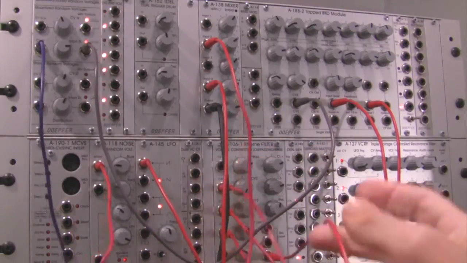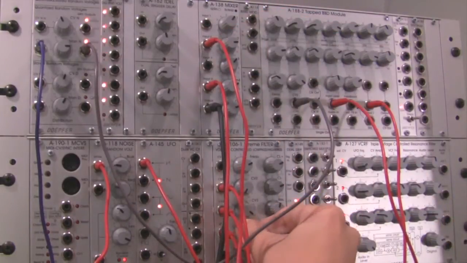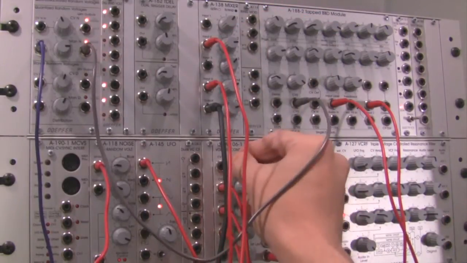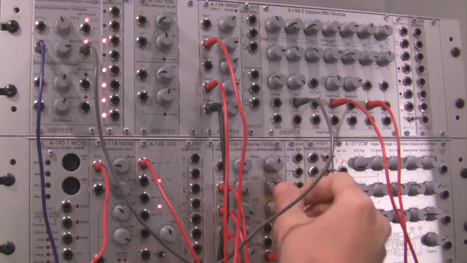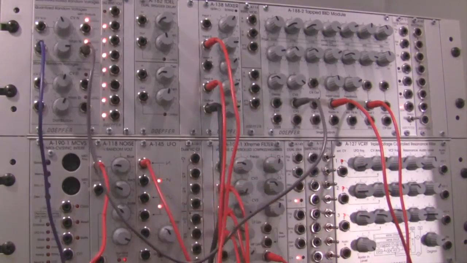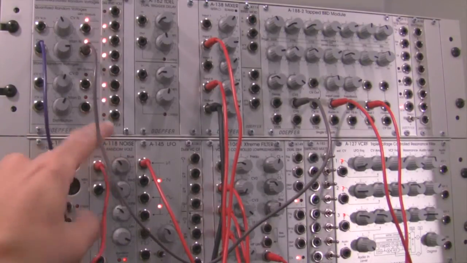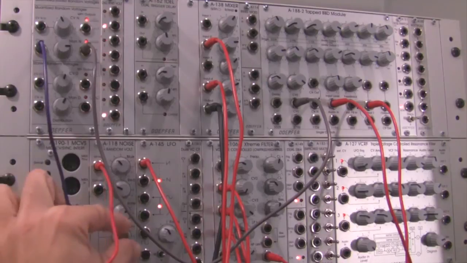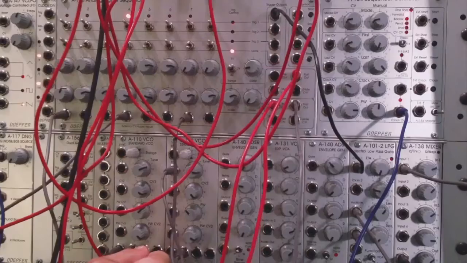So that's actually our noise being output up here. I can change, well, my noise content's not going to change there, but I can change my rate, level of my noise going out. And maybe try a little bit of cross modulation, going down to my A110s.